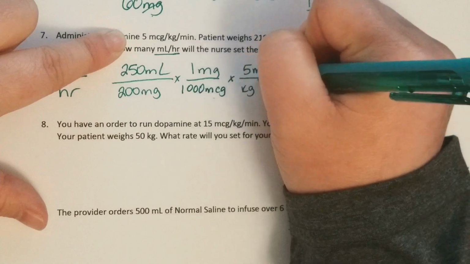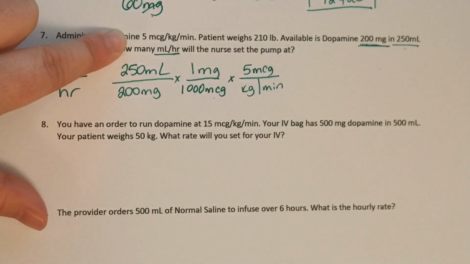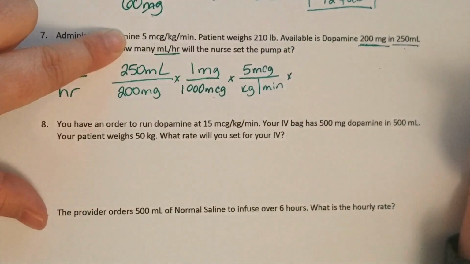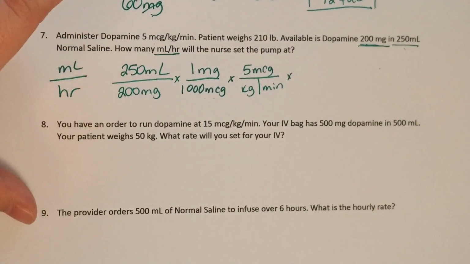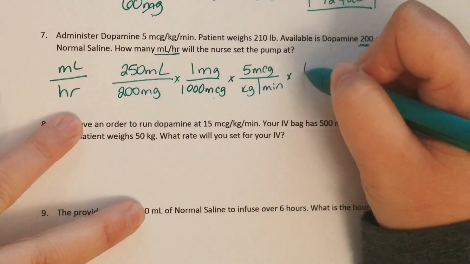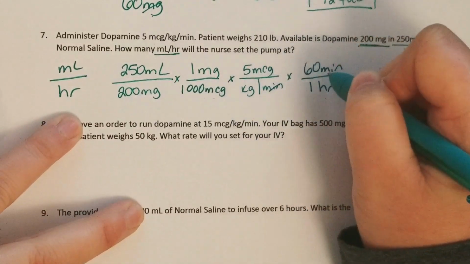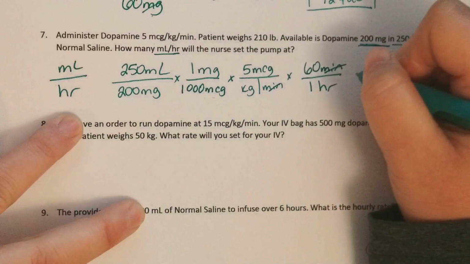And then I'm just going to put kilograms per minute. Do not let this confuse you. We're about to cancel those out anyway. So I'm going to go ahead and do the minutes first. So I want hours. So I'm going to do 60 minutes per 1 hour. And again, these go ahead and cancel. That way you're not getting confused.